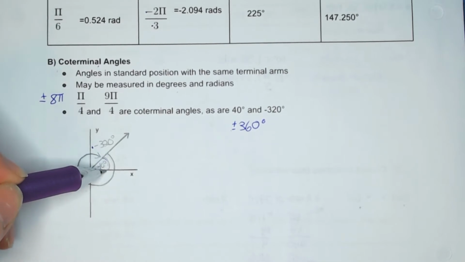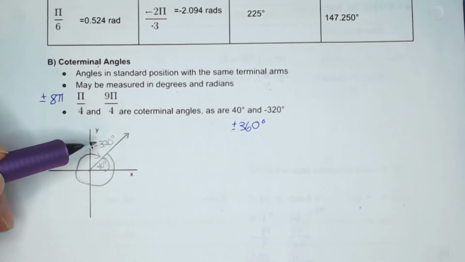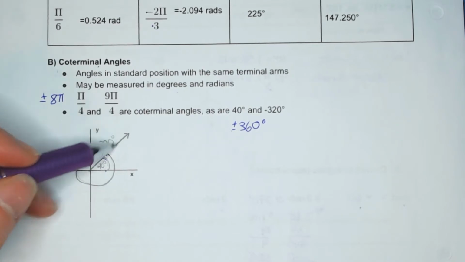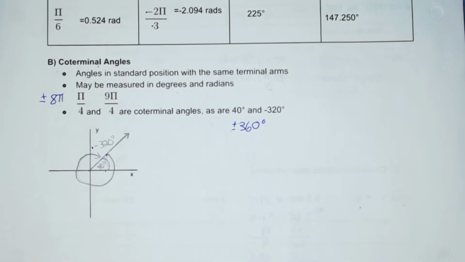So if we have 40 degrees here, our coterminal angle, negative 320, starts here at the terminal arm and goes all the way clockwise around and hits that angle again. Gives us negative 320 degrees. Notice that these two numbers together add to 360, or our full circle.